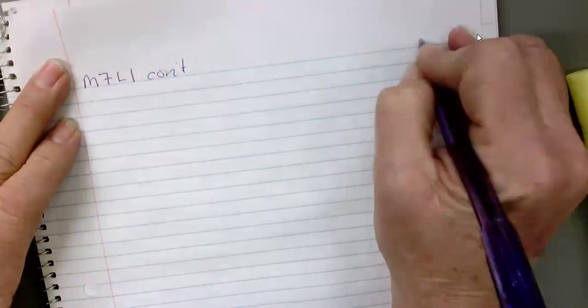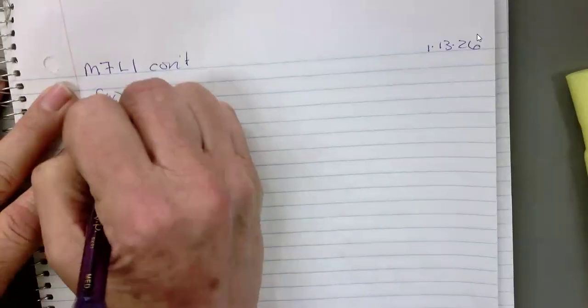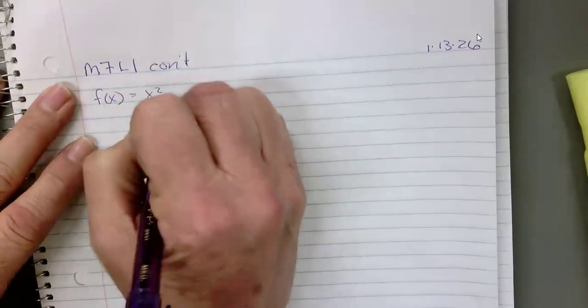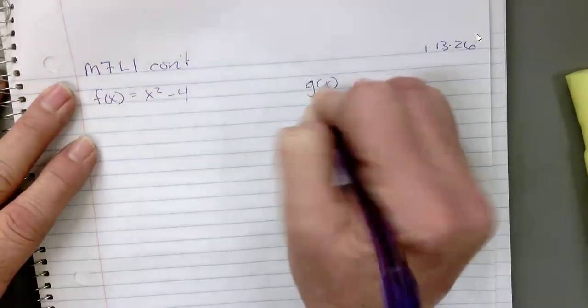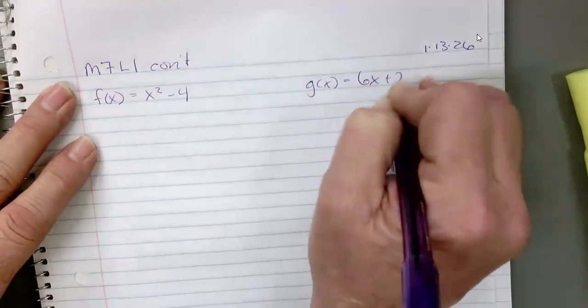So this time, our two problems, let's go ahead and start off with Module 7, Lesson 1 continued. Today is still the 13th. All right. First, we write our two problems. Our two problems are the function of x equals x squared minus 4. And then we have g of x equals 6x plus 2.